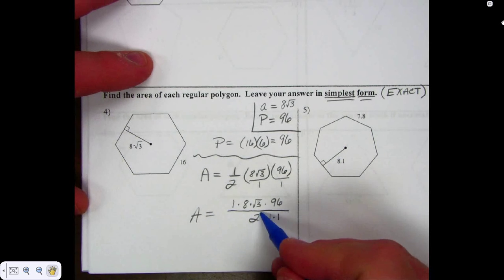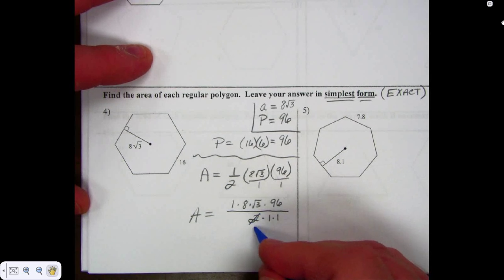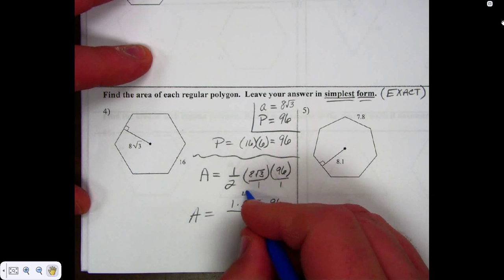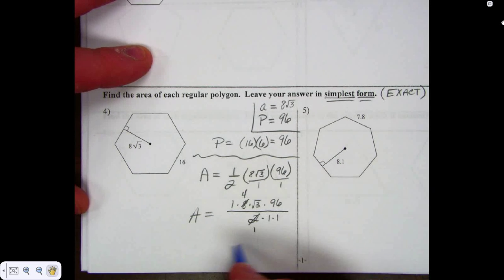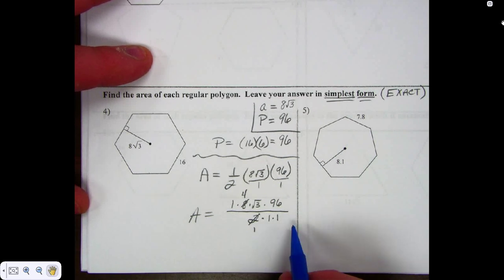Now, can't I just say this 2 will go into this 8 how many times? Then there's all 1s left on the bottom. If there's all 1s, 1 times 1 times 1, it's a whole, it's not a fraction anymore.